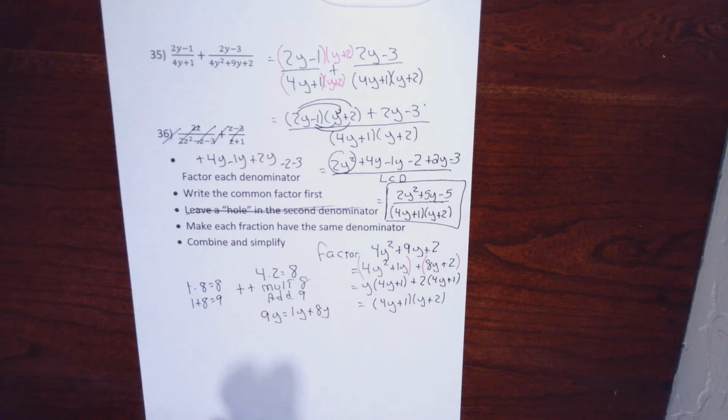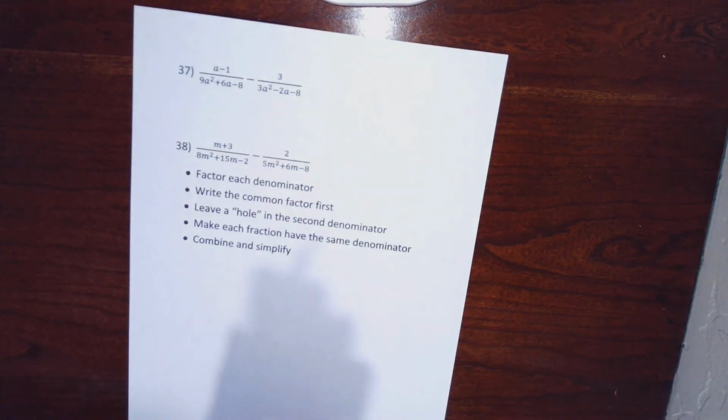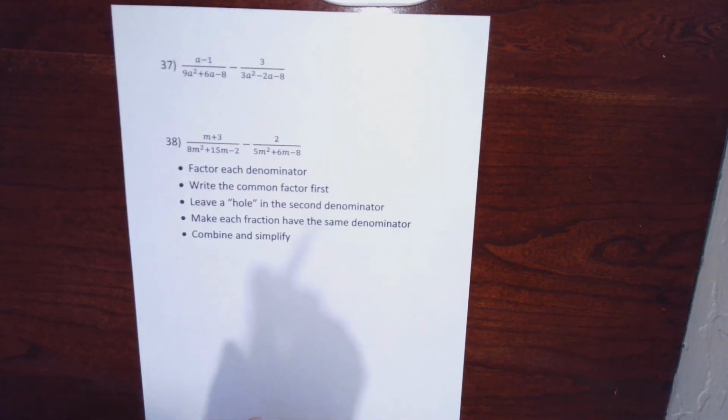Maybe two more problems and we'll move to the end of this video. So I'm going to do 38, and I'm going to factor the denominators off screen just to save some time, because I believe at this point, given enough time, you should be able to factor the denominators without my explanation.